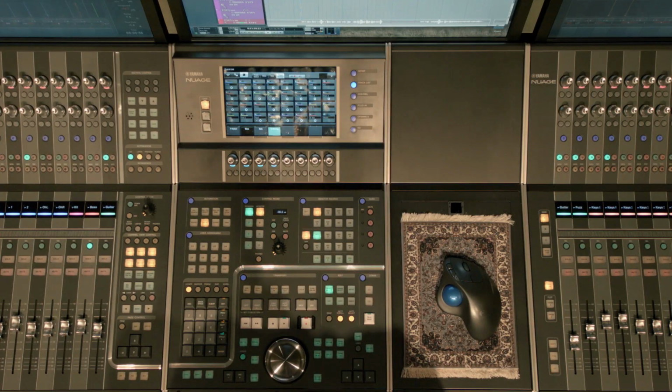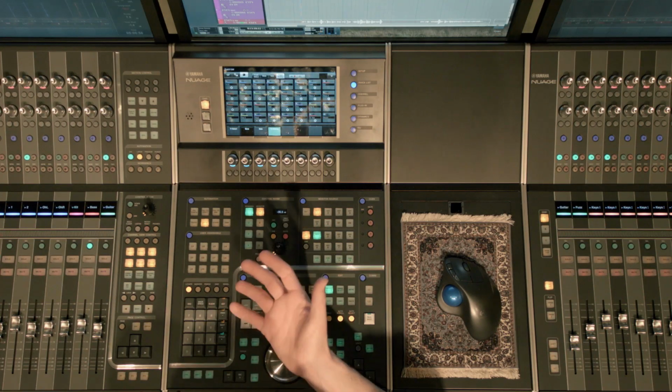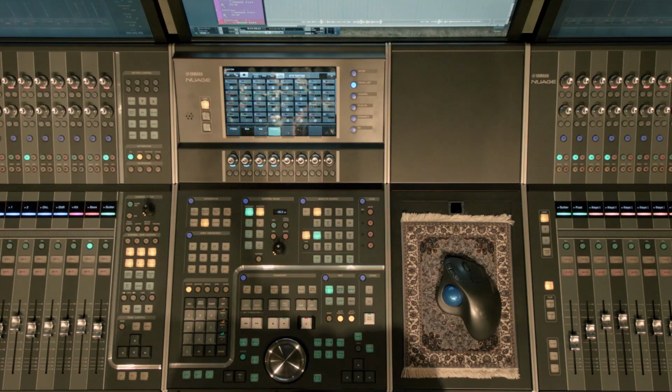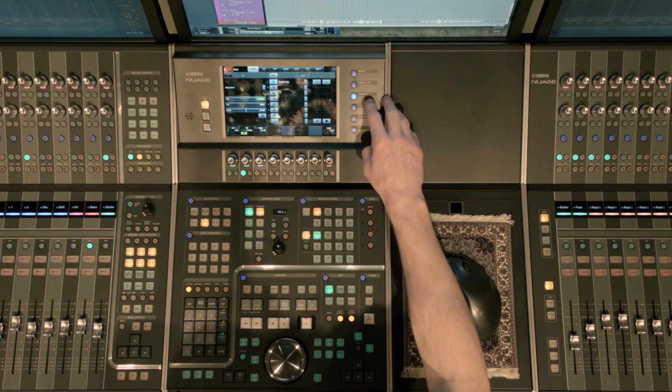Track list, it gives you a quick overview of all of your tracks. You can do things such as mute, solo, track arming. You can arm all or unarm all under this track list page.